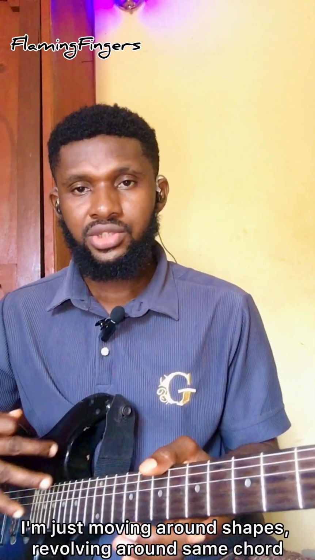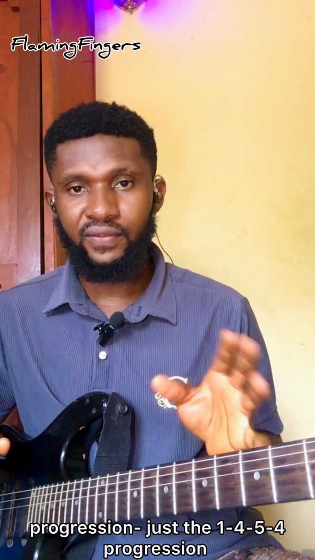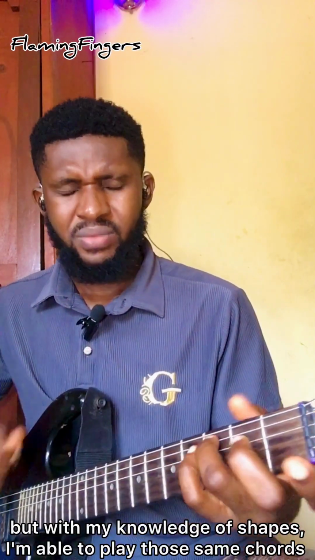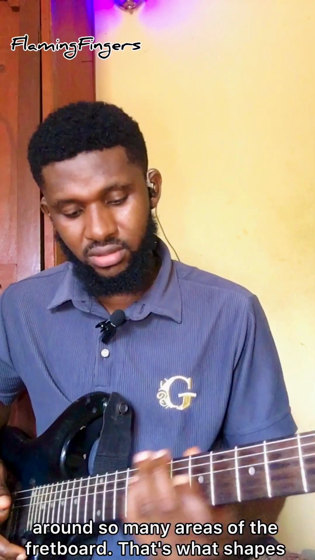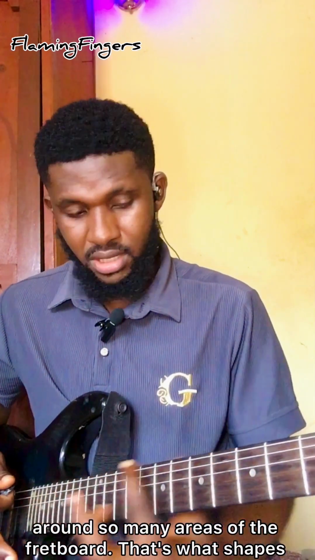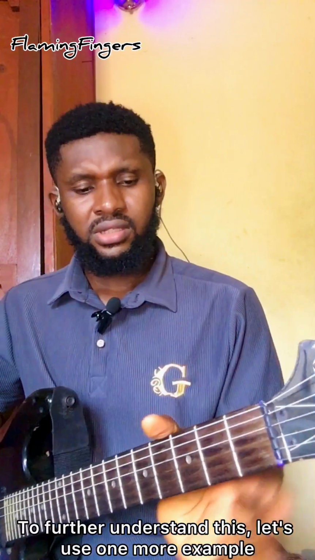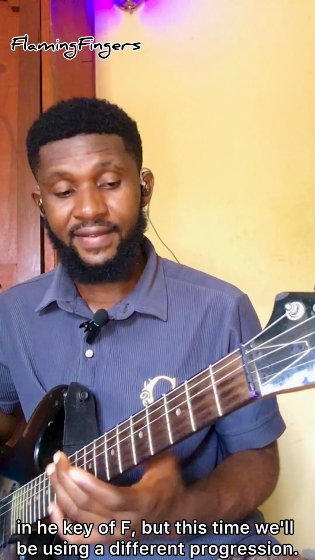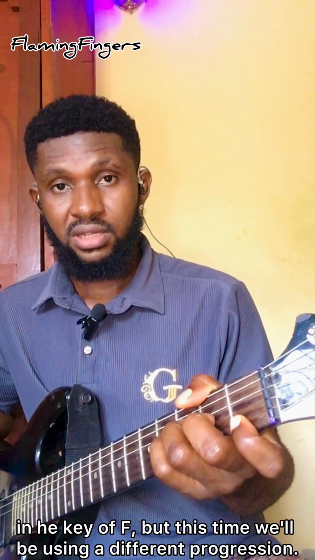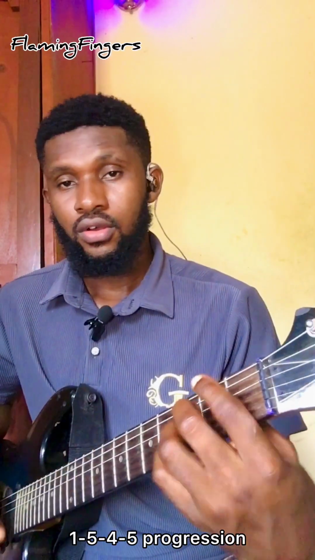I'm just moving around shapes, revolving around the same chord progression, just 1, 4, 5, 4 progressions. But with my knowledge of shapes, I'm able to play those same chords around so many areas of the fretboard. That's what shapes help you do. To further understand this, let's use one more example in the key of F. But this time we'll be using a different progression: 1, 5, 4, 5 progression.